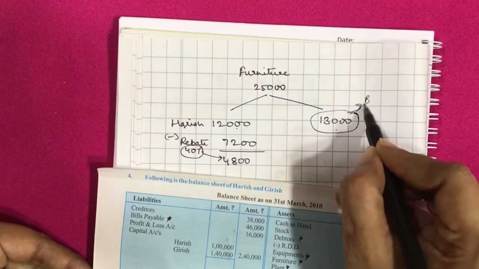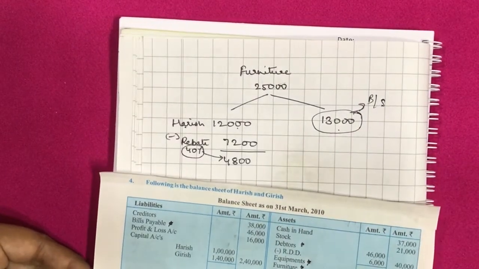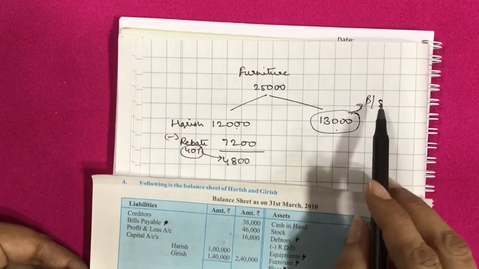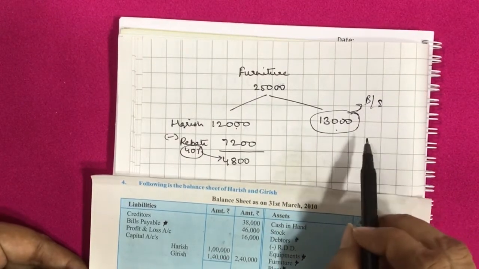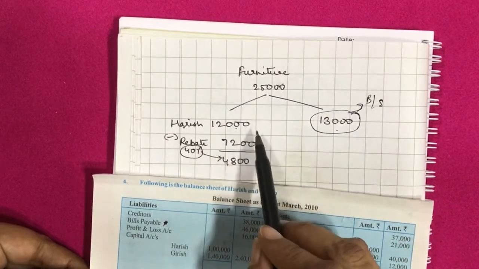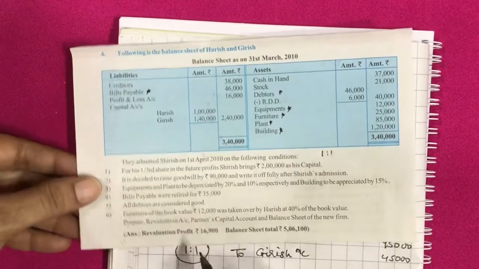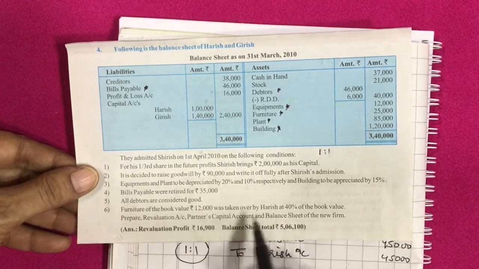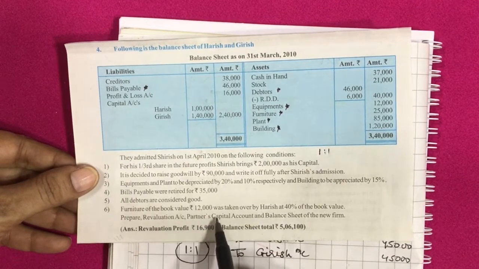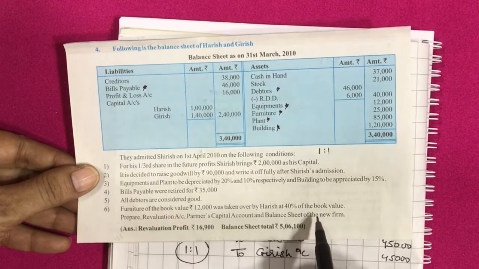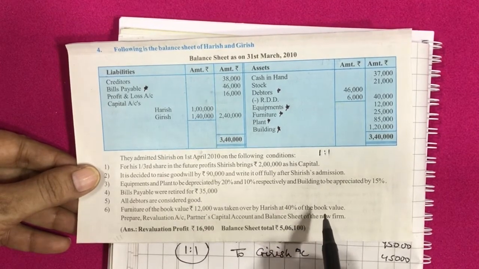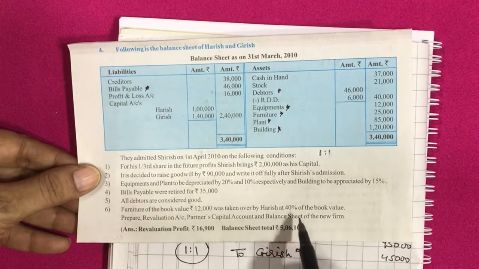So this much is remaining. So I will put it in the balance sheet asset side, 13,000. Furniture worth 13,000 I have to show in the balance sheet. And Harish is taking over furniture worth rupees 12,000. Now what they are saying, he is taking over furniture of book value 12,000 at 40% of book value. He is going to pay only 40%. So how much discount is he taking? 60% of book value.